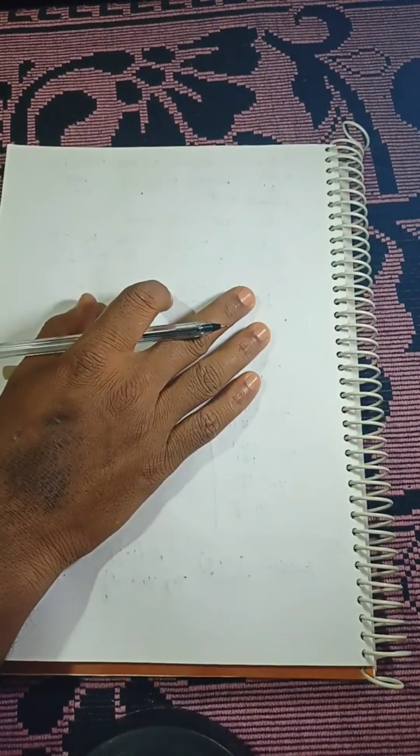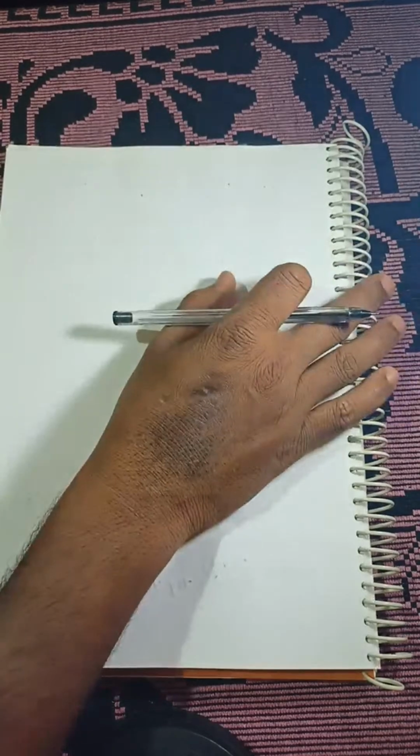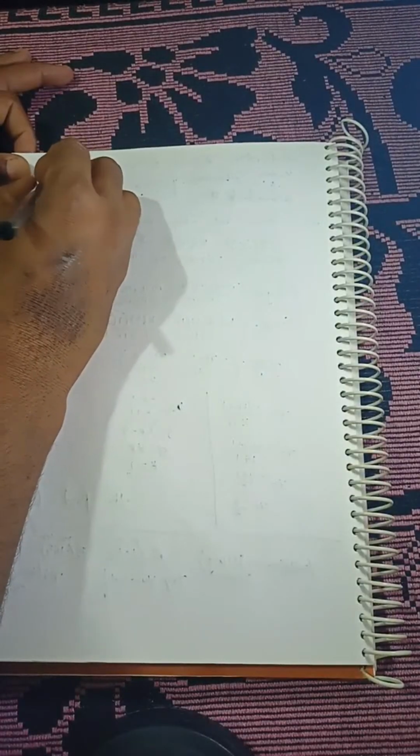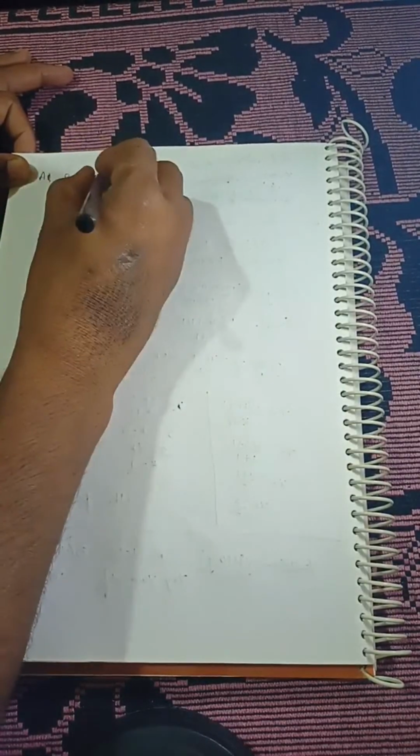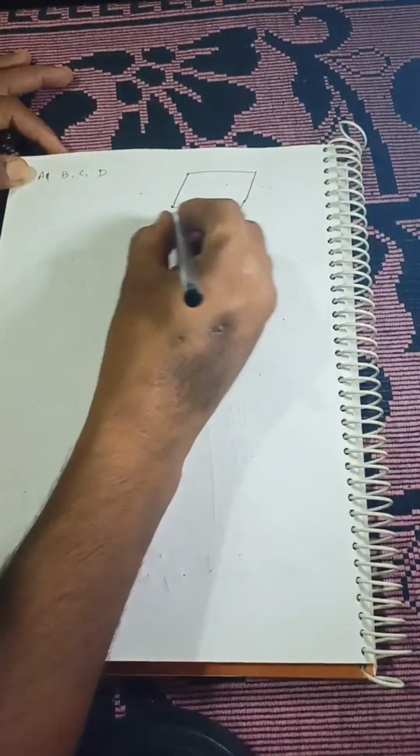Yes, now see, if 4 points are given of a parallelogram, for example, A, B, C, D are the 4 points of a parallelogram. See carefully what I am doing.